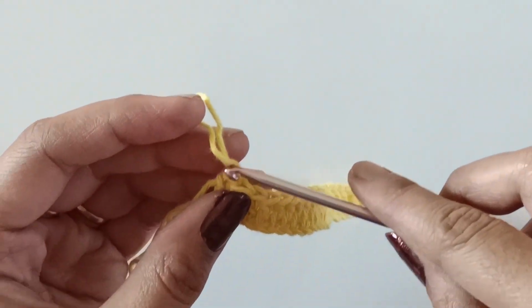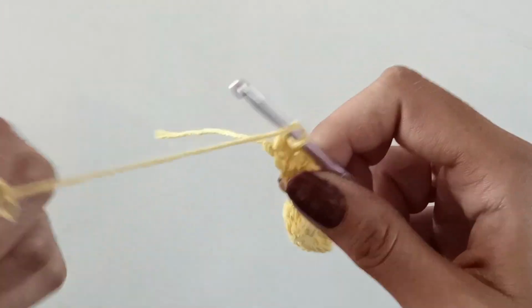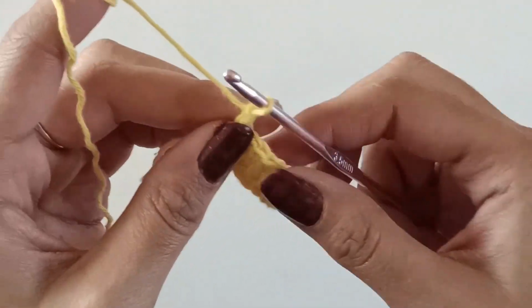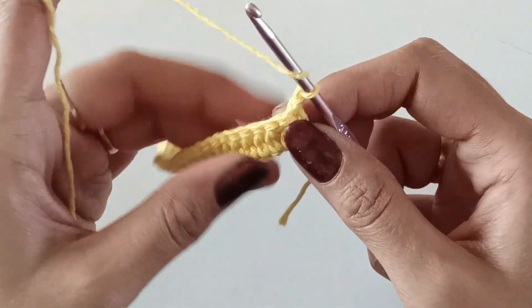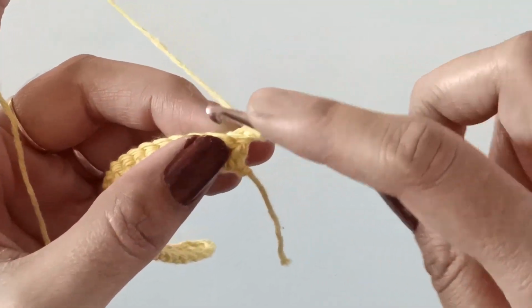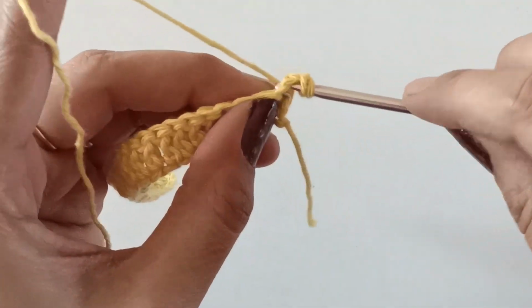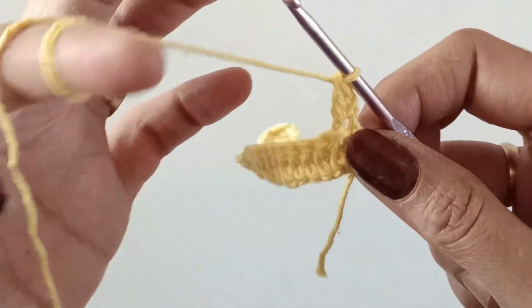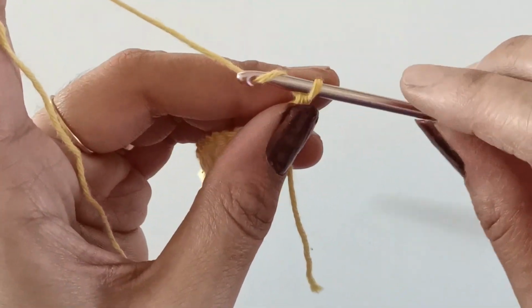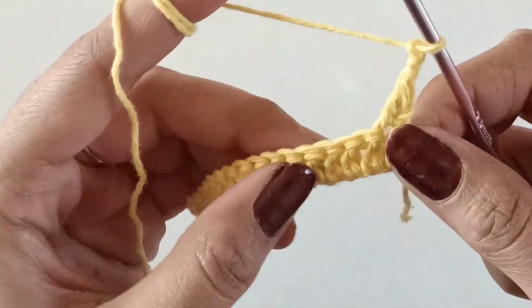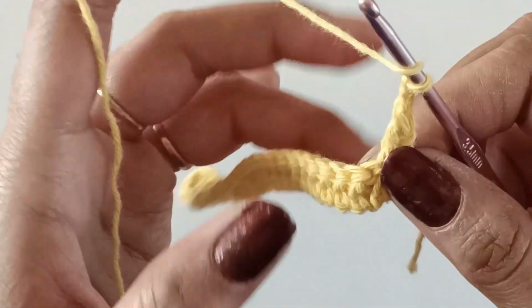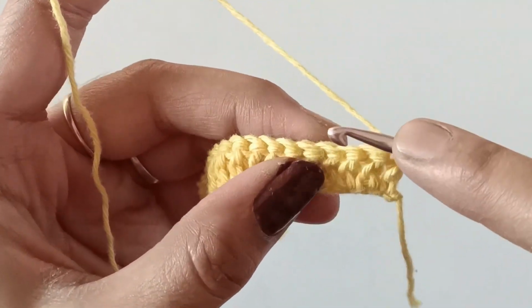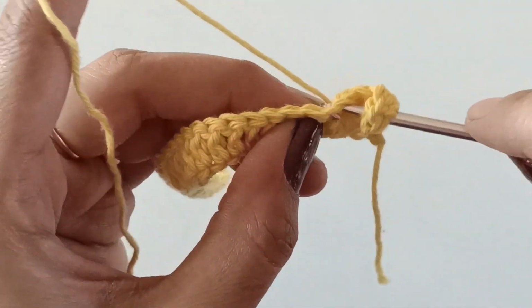Now for the second round, work 1 chain and turn your work. And going into the first stitch, work 1 double crochet. Now I will be creating the window panes. Work 2 chains. Skip the next 2 stitches and going into the third stitch, work 1 double crochet.